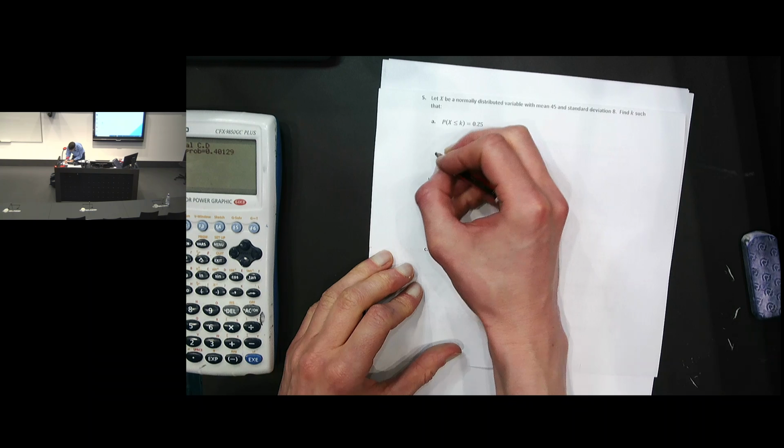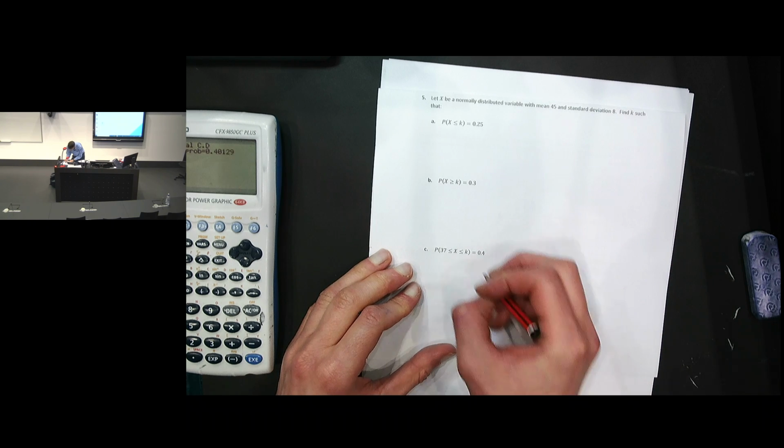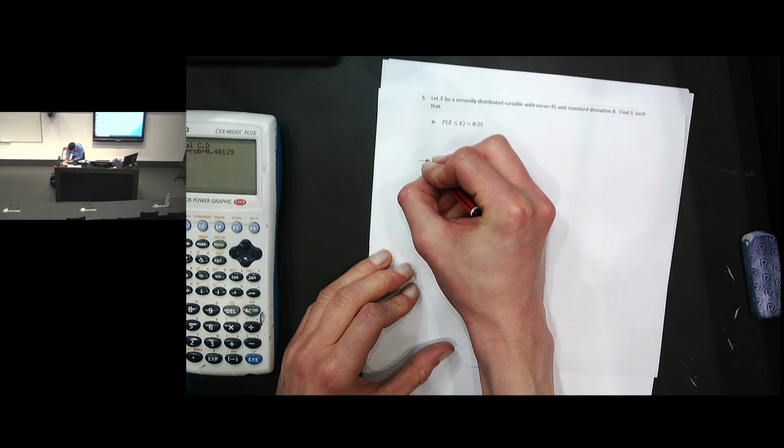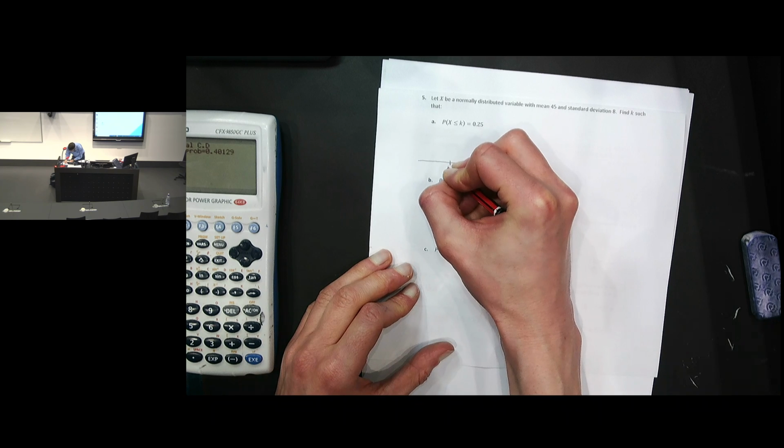Right, so in question 5, what we've got here is, again, a normal curve. We're told what the mean is and the standard deviation. So let's just draw this guy up. Mean is 45.